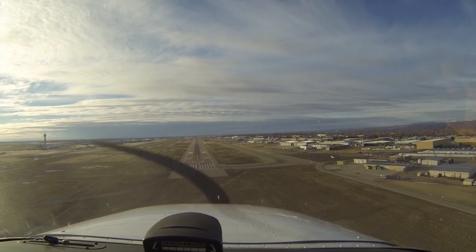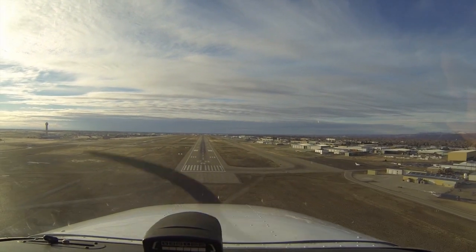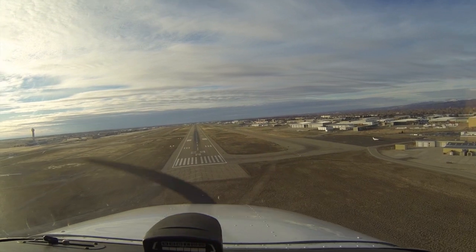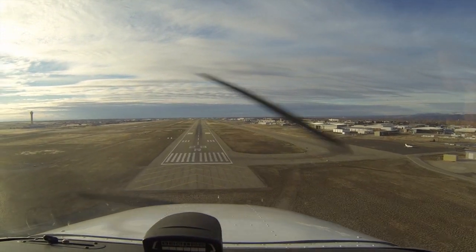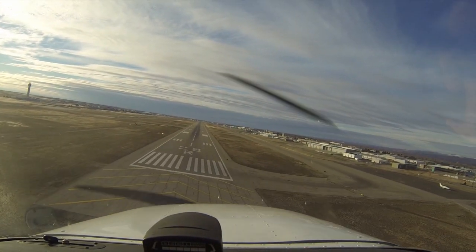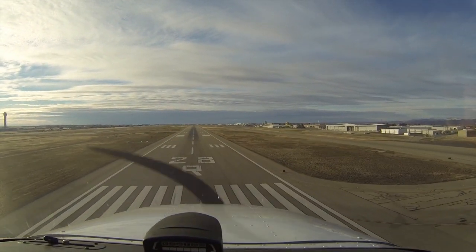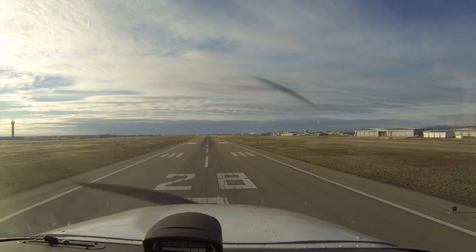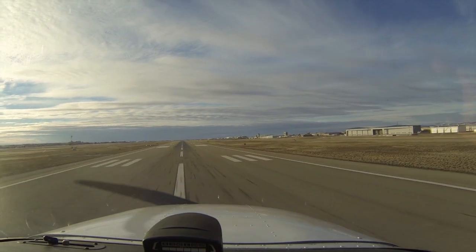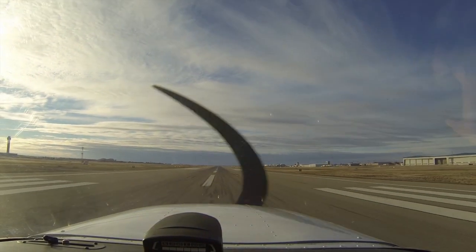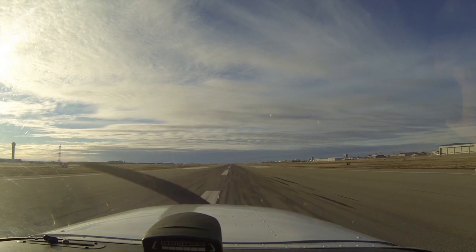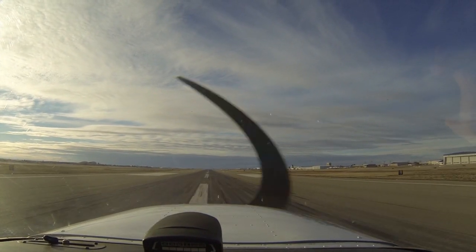There we go. Little left rudder, there we go. Left rudder, come on, get it straight. Gotta keep it straight, there we go. Keep that right wing down. Okay. So, these are challenging conditions. Power goes to idle here. Okay. And then kick it straight. Hold it off, don't let it touch, don't let it touch. That was gorgeous. That was just gorgeous.